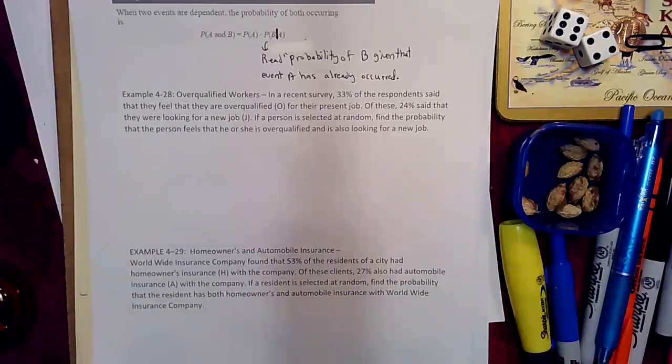It says overqualified workers. In a recent survey, 33% of the respondents said that they feel that they are overqualified for their present job. They use O for that.